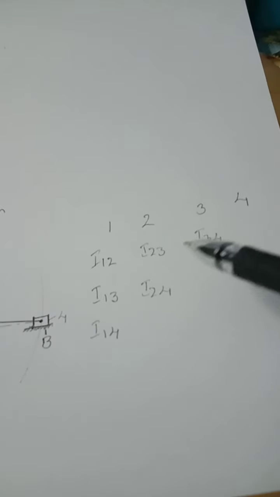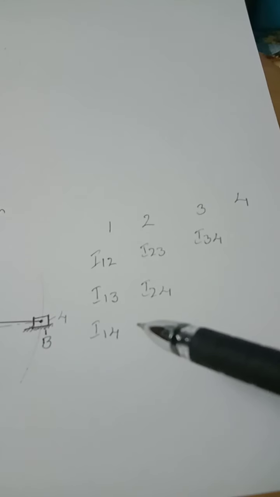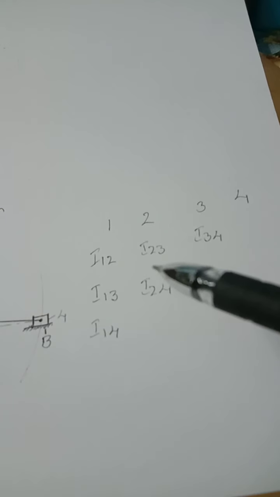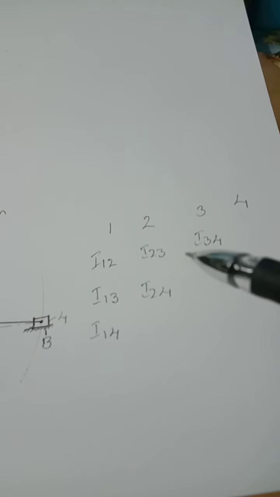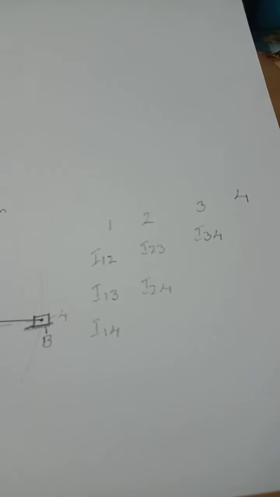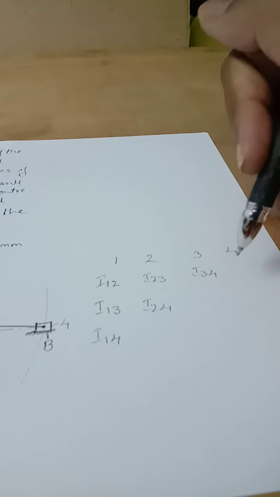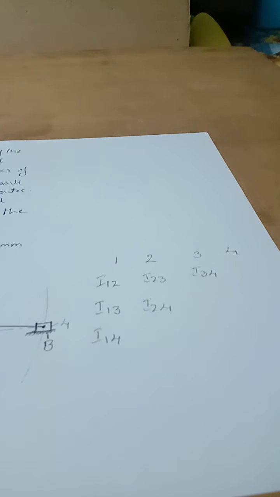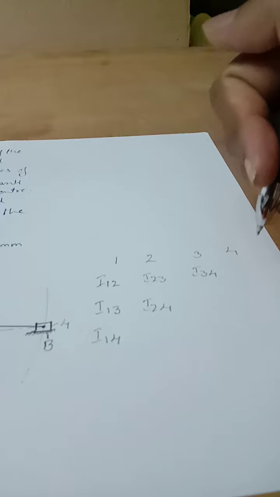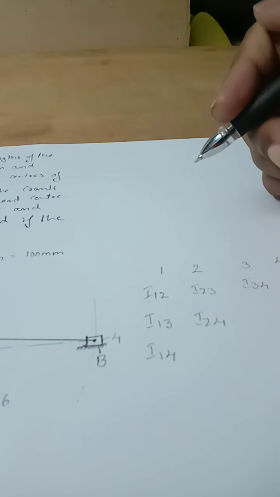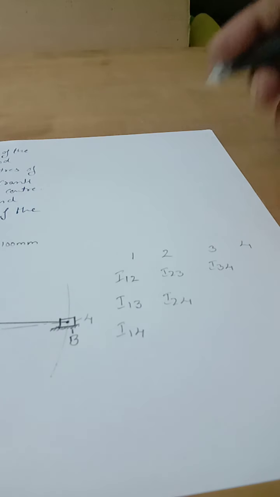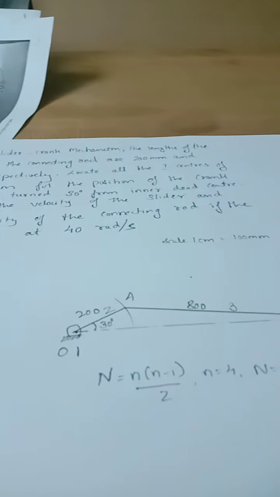Remaining combinations are repeated, so I32 is the same thing as I23, and I43 is the same as I34, with respect to links 3 and 4. So these are all the instantaneous centers, 6 in number. Now we will locate the instantaneous centers on the figure. So come back to this.